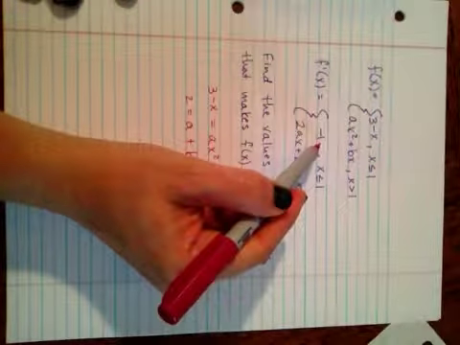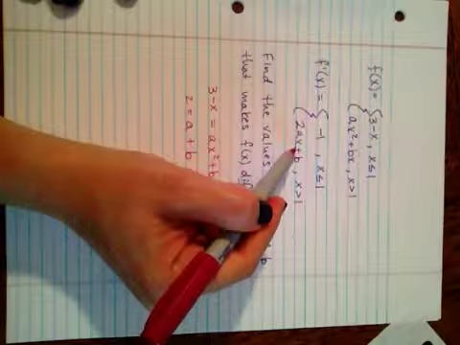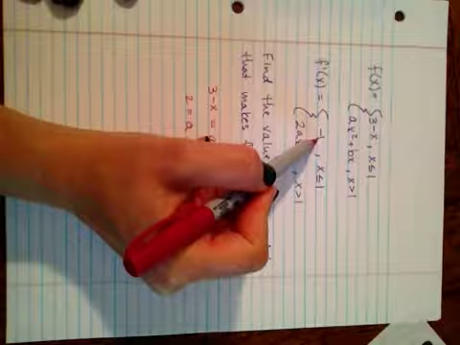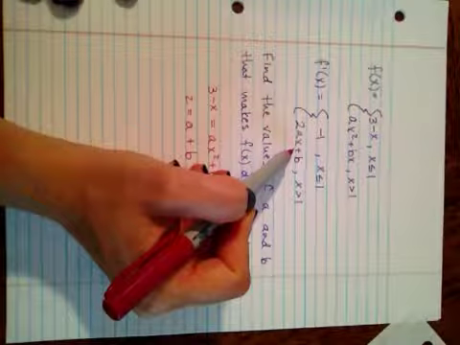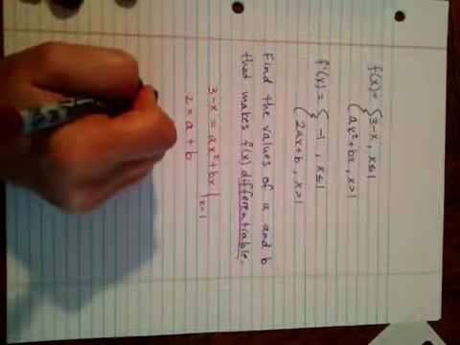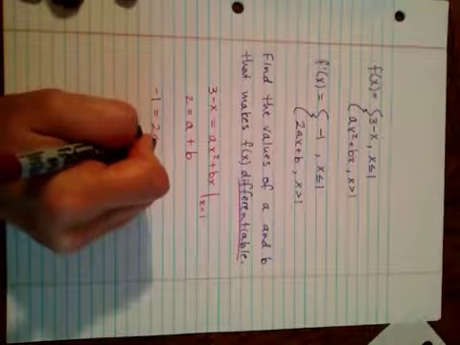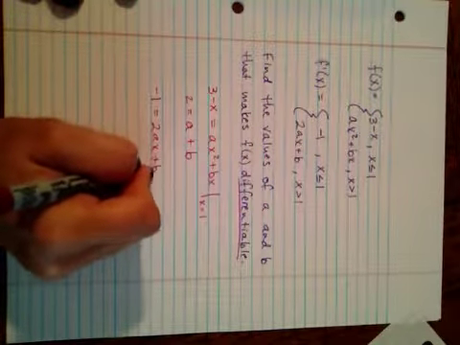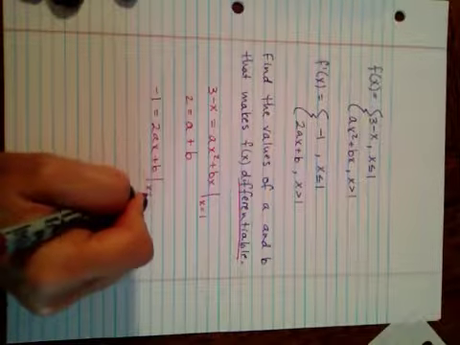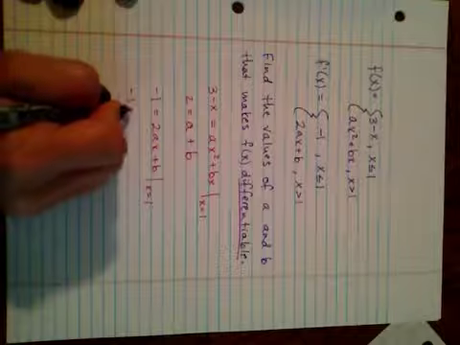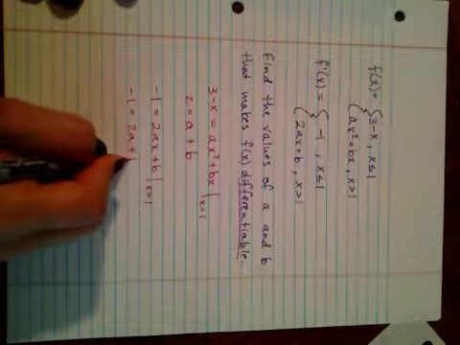So this piece of the equation has to equal this piece of the equation when x equals 1. The slope from the left must match the slope from the right. So I know that negative 1 has to equal 2ax plus b when x equals 1. So I'm going to plug 1 in. So I have negative 1 equals 2a plus b.